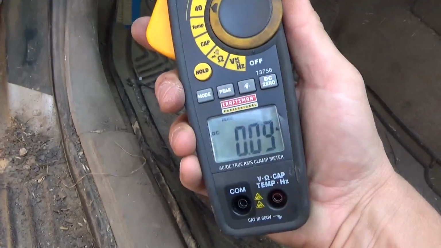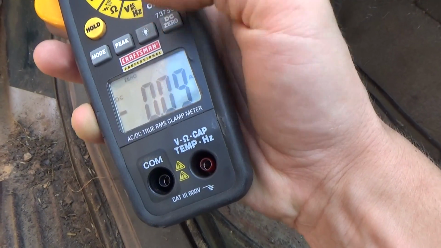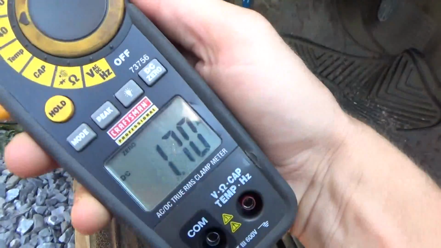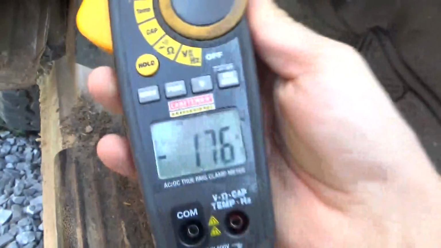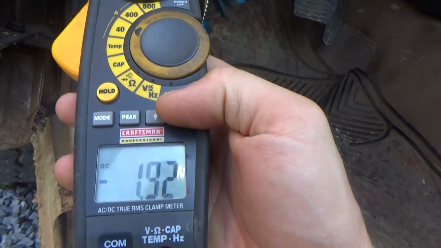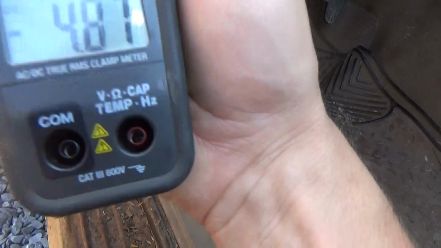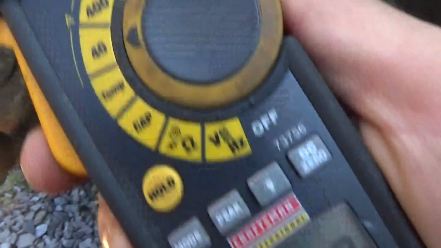Let's see, that's 0. Oh, come on. Sometimes this amp lamp is a little fussy. There you go, about 4 amps. Beautiful.